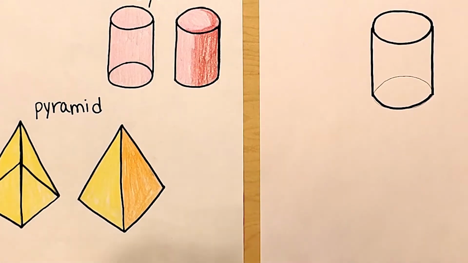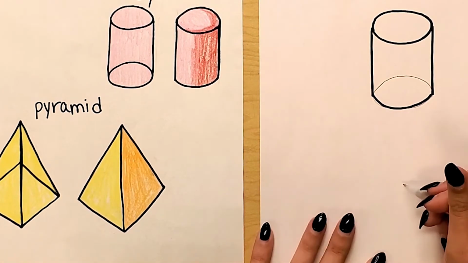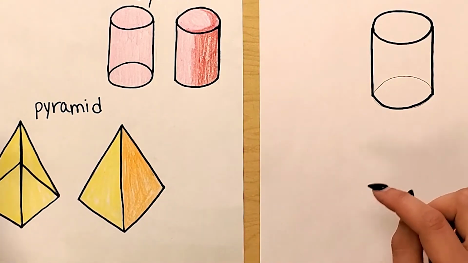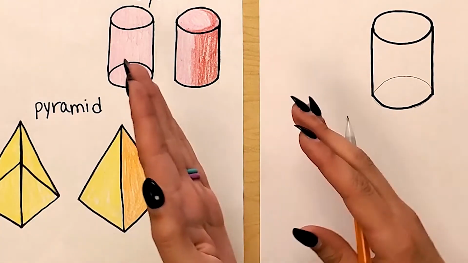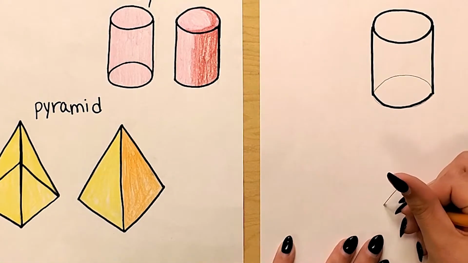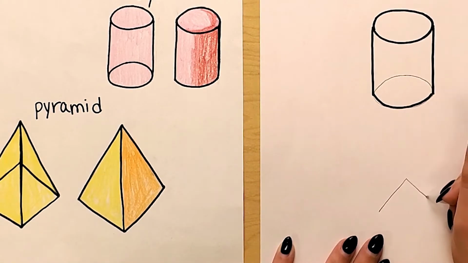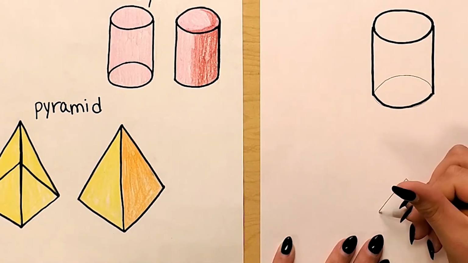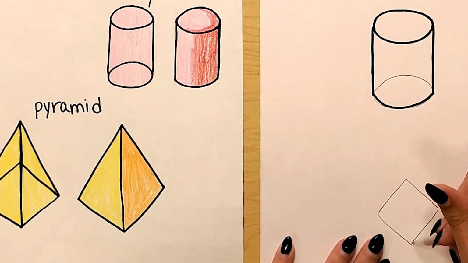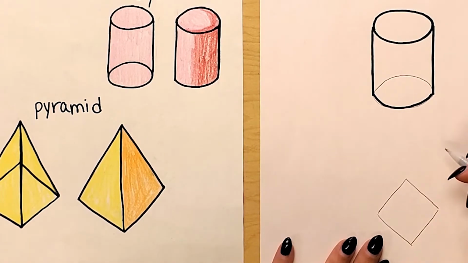And the last one I'm going to show you from this paper is the pyramid. To do the pyramid, you're going to start by drawing a diamond, or maybe a little bit easier in your head if you just think of it as a square that's turned this way. So I'm going to start by doing these 2 diagonal lines. I find this easier. And then I'll do 2 more that connect right below the ones on top.